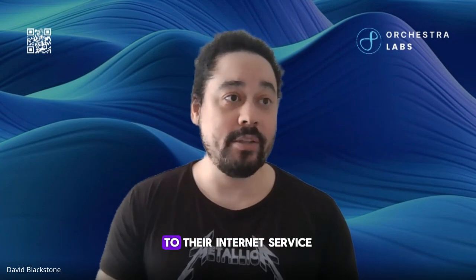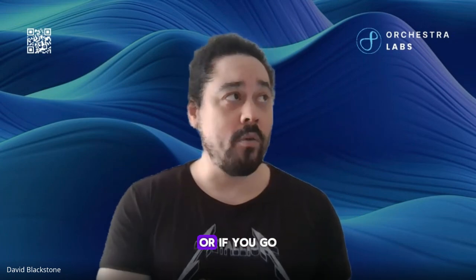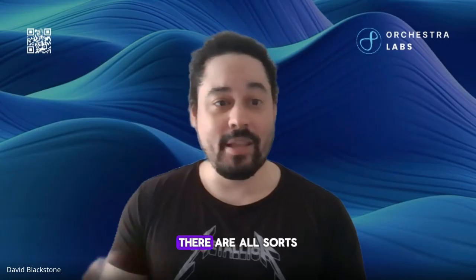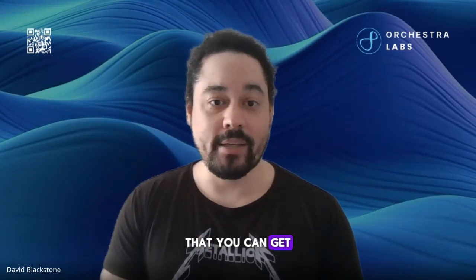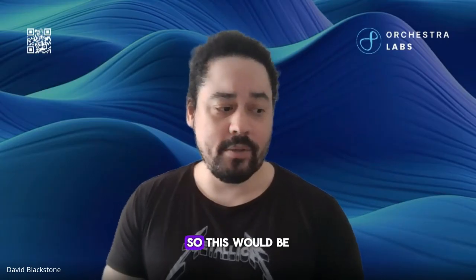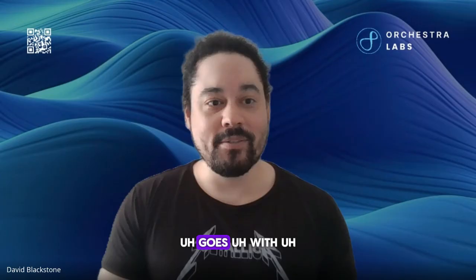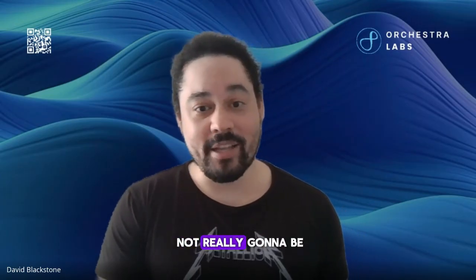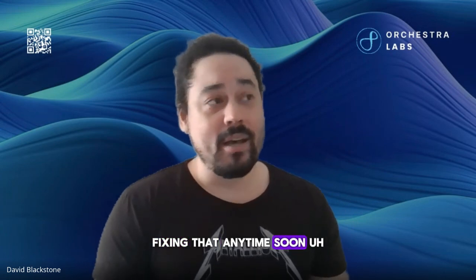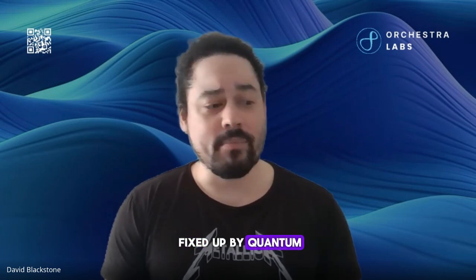If you go a step further, to their internet service provider and compromise that, or to the router level, there are all sorts of different levels you can get to the information on. So with quantum computing, that would be one of the lower levels. You'd have to change how you access that. Sure, maybe most of the hacking is the problem between the computer and the chair, but you're not going to be fixing that anytime soon. That's not going to get fixed by quantum computing.